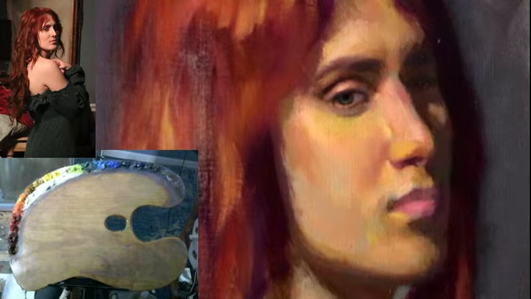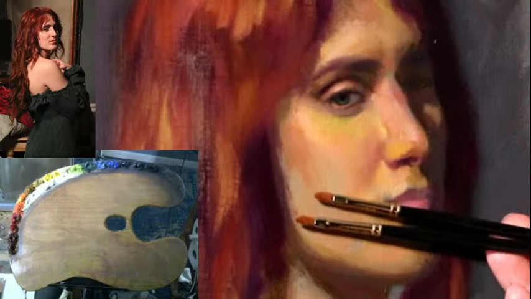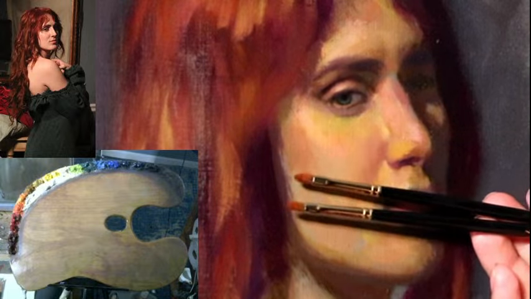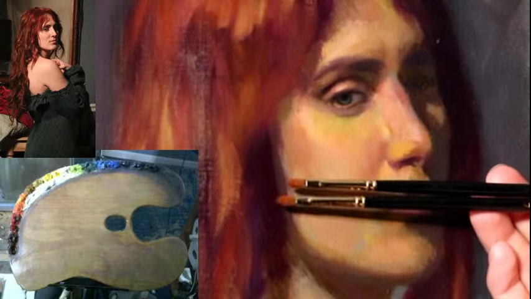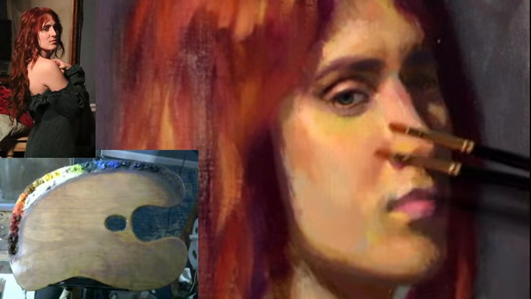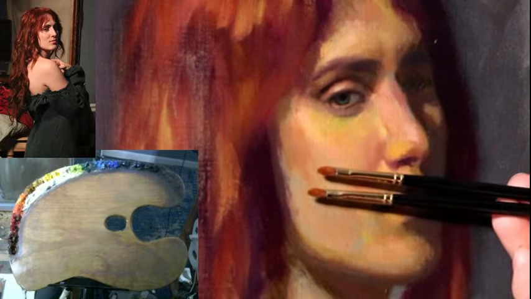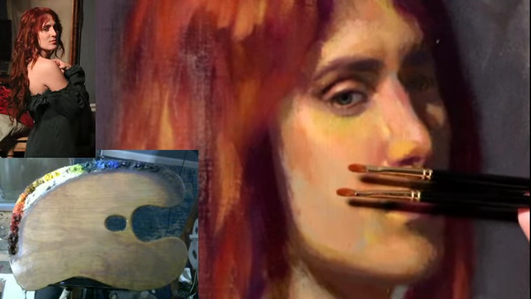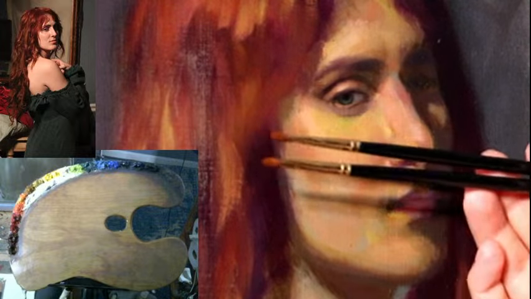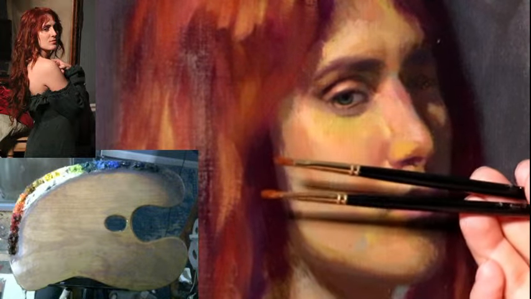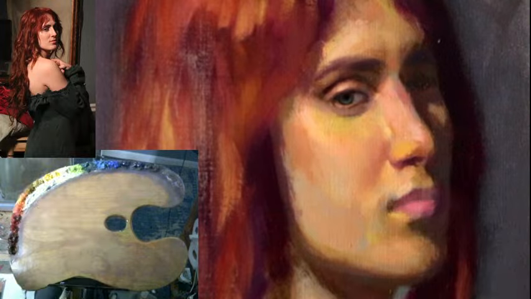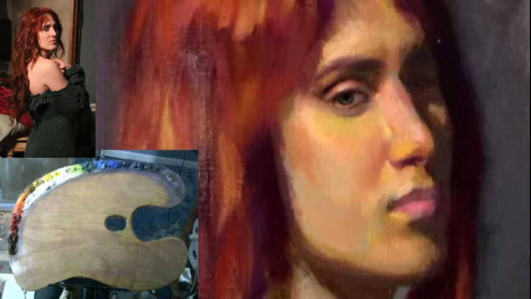I'm going to use some sables today, and so these are size 4 cat's tongue sable brushes. Now before you go crazy and think that these are made from cat's tongues, these are not made from cat's tongues. These are sable brushes, pure red sable brushes by the brand Silver Brush. That should be listed in the description box of this video.